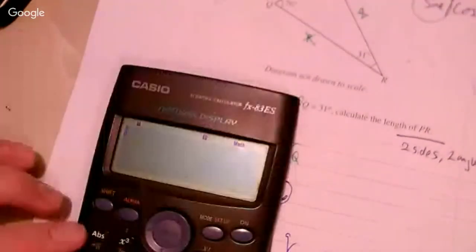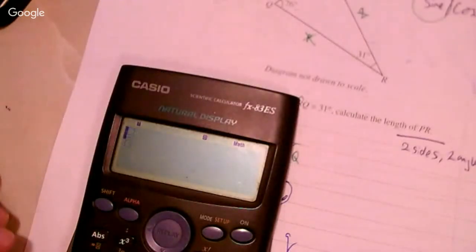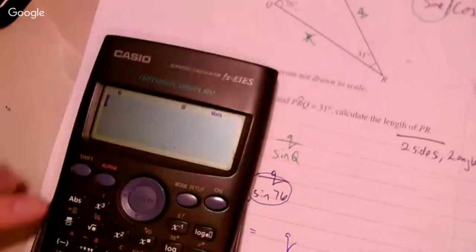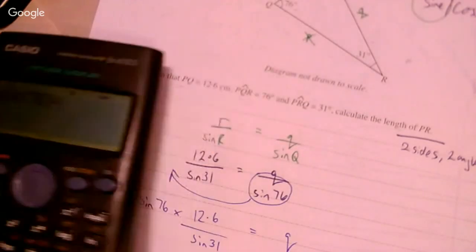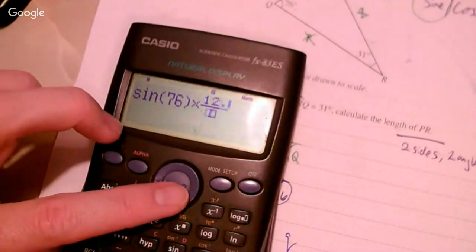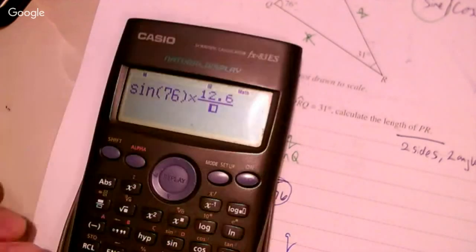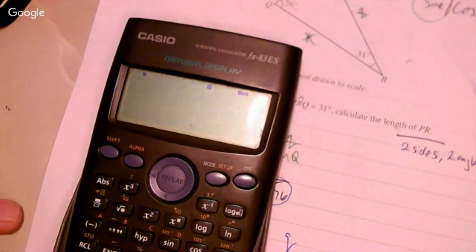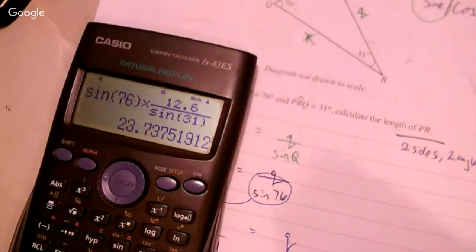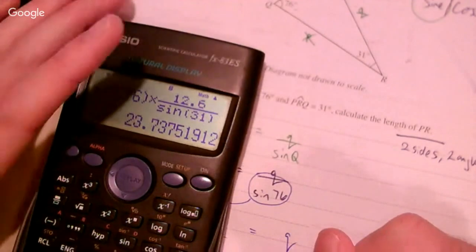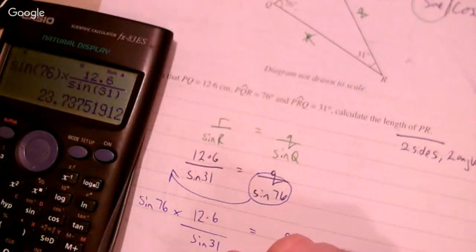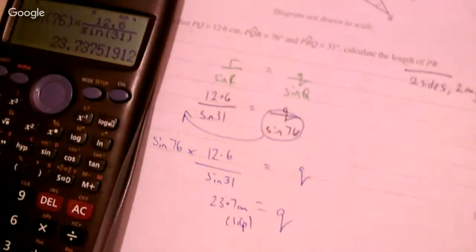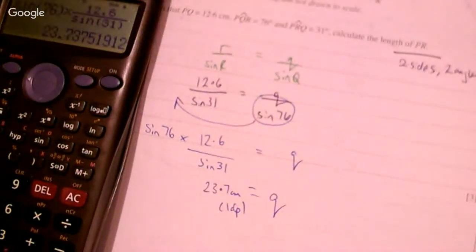Oh, sorry. I could put it in up on the top of the numerator. I'm not going to bother. I'm going to leave it as that. So sine 76. Close the bracket. If you don't, it will say math error or something. 12.6 over sine 31, and close the bracket, and I get Q is equal to 23.7 centimeters, and again to 1 decimal place. Make sure you say what you're rounding to. Okay.